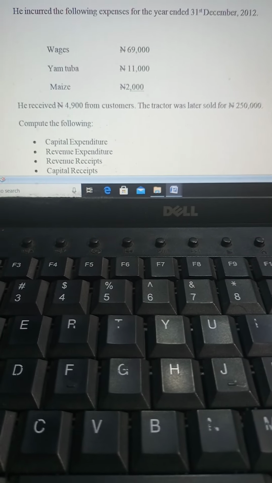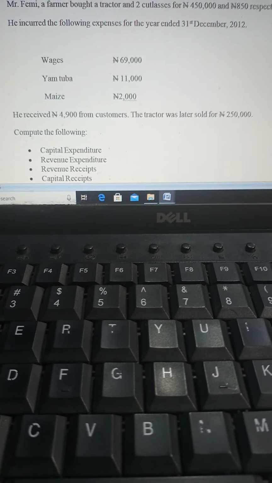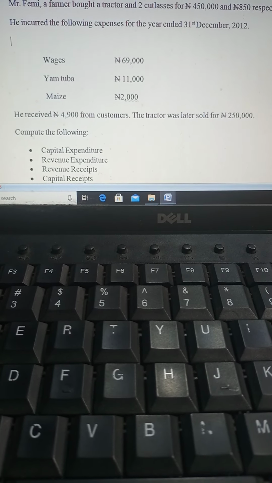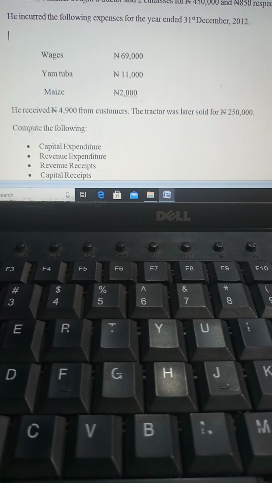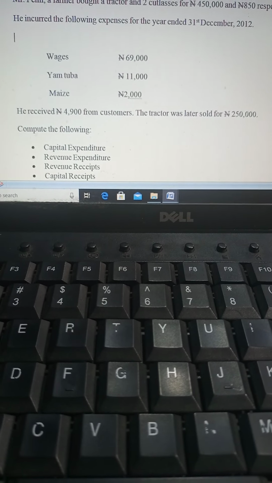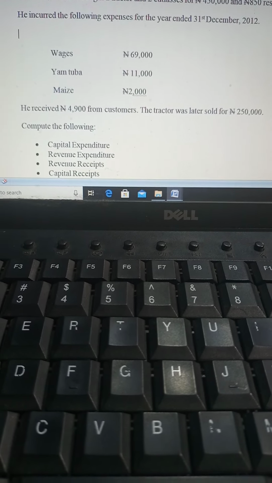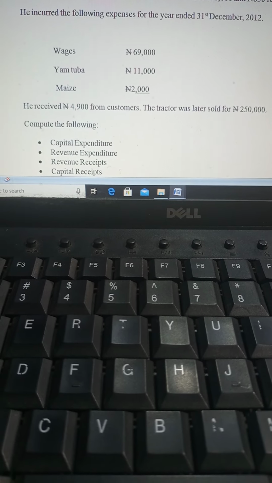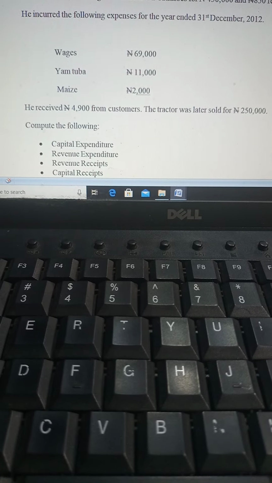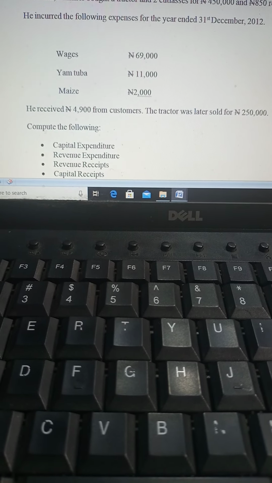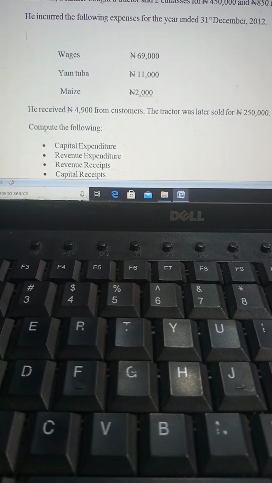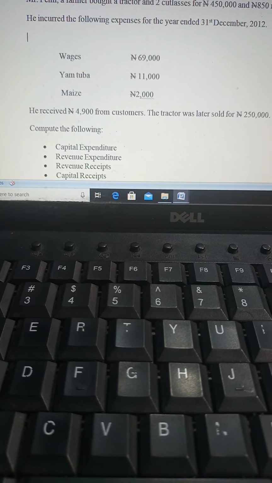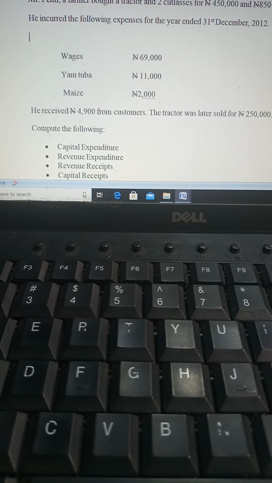So we want to provide the solution to the question. Before we proceed, what is capital expenditure? We explained the meaning of capital expenditure in our previous class, so let's quickly summarize it before we compute it here. Capital expenditure is an expenditure incurred during the course of a business to acquire fixed assets.